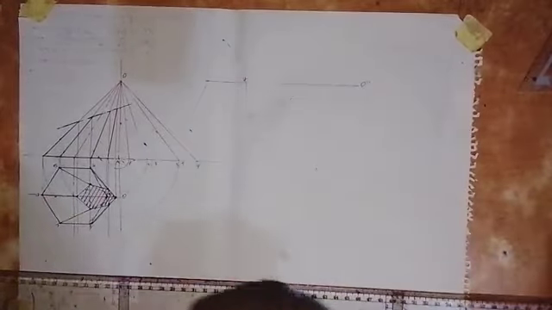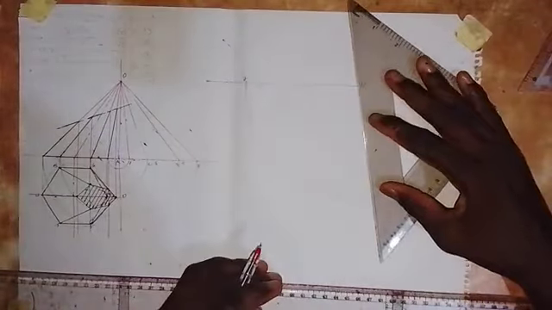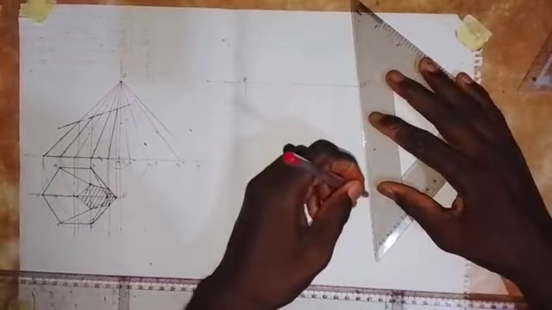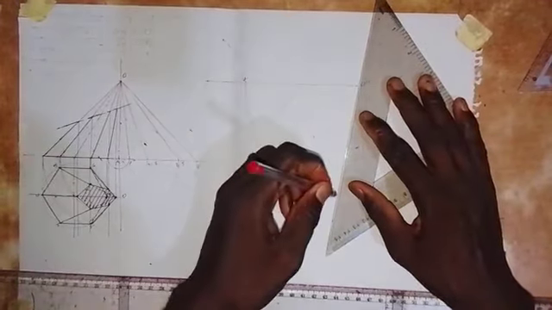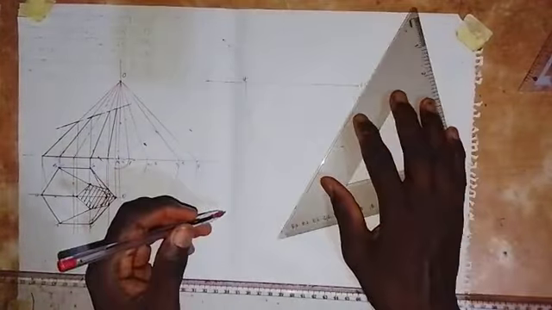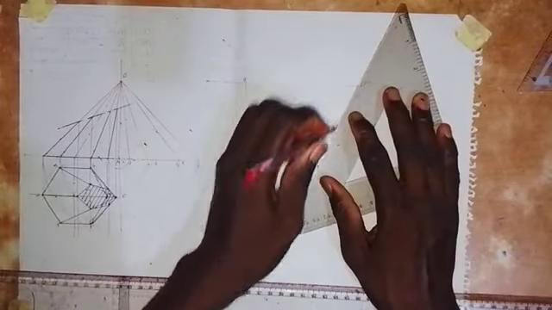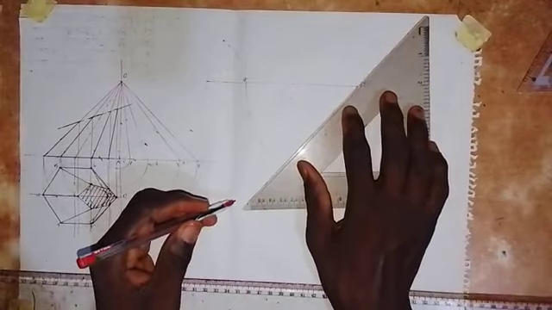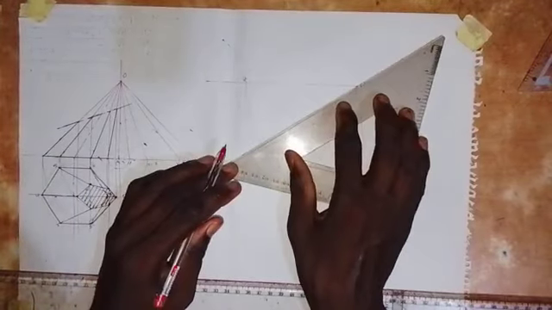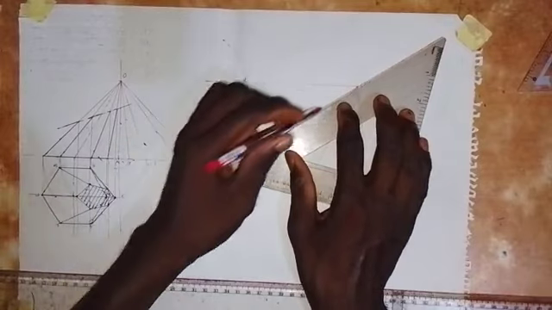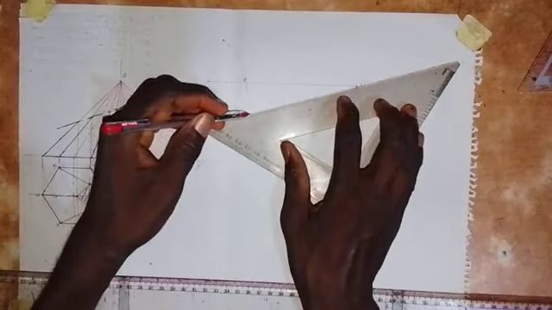So you are going to connect each of these points together with the apex of the pyramid, point O prime prime. So join these points together like this. Then we also join this point. Join them together like this. So connect these 2 points. Then we connect these 2 points, and we also have this connected together, and then we also connect these 2 points like this.